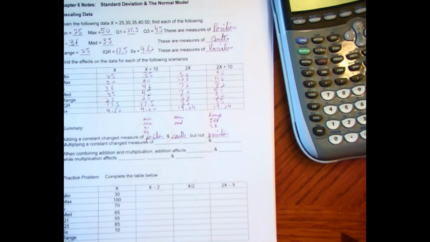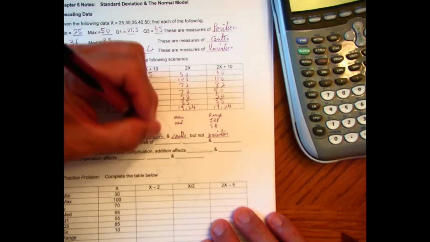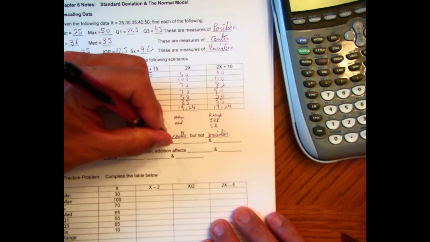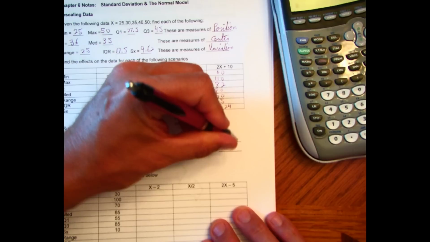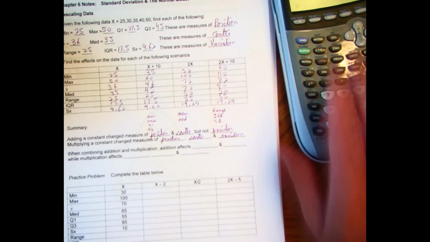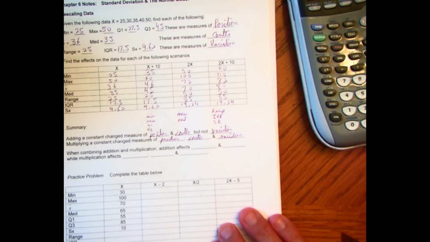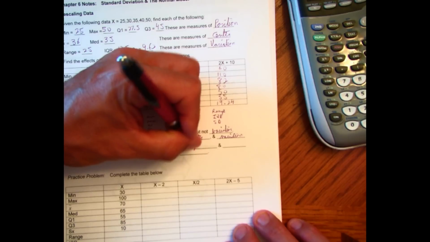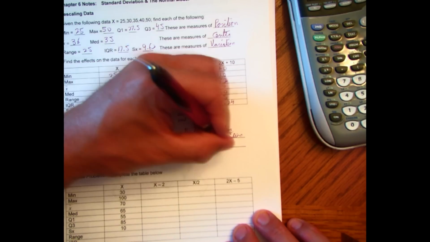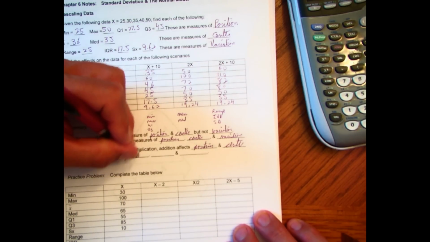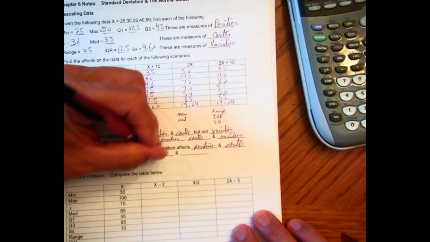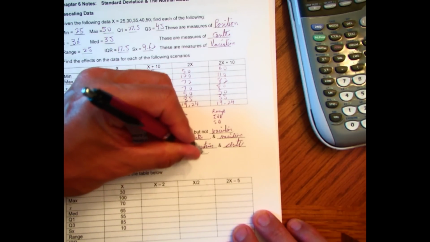Okay? Multiplying a constant changes measures of position, center, and variation. So multiplying affects everything. Addition does not affect variation. So when combining addition and multiplication, addition affects position, that's our last case, and center, while multiplication affects position, center, and variation. What does that mean?